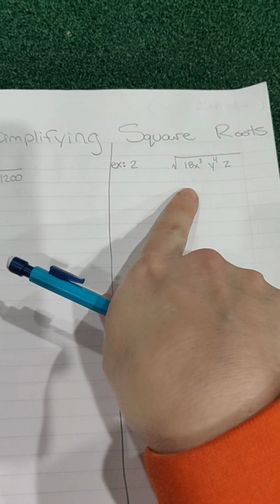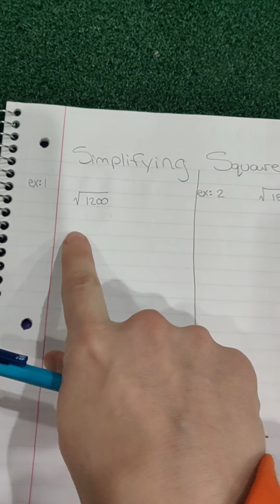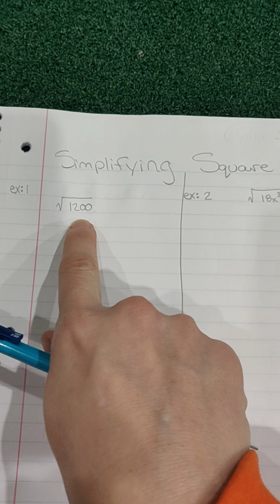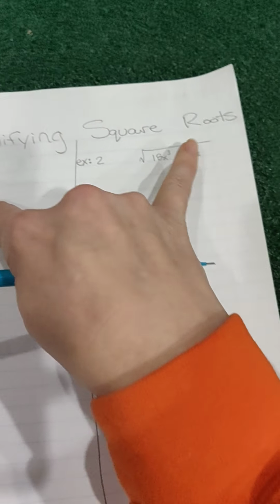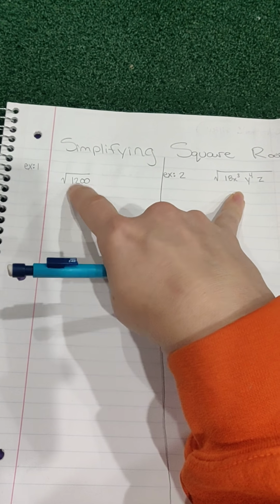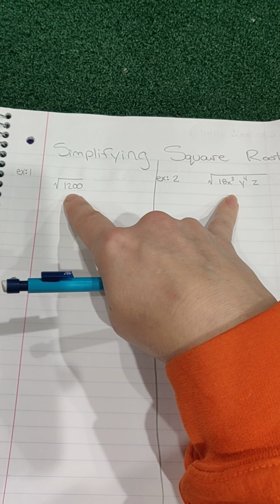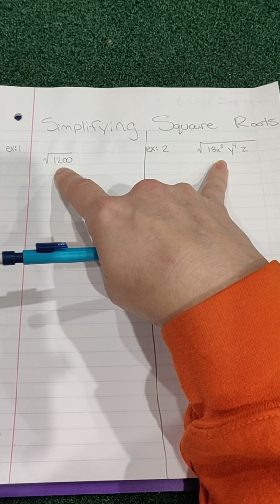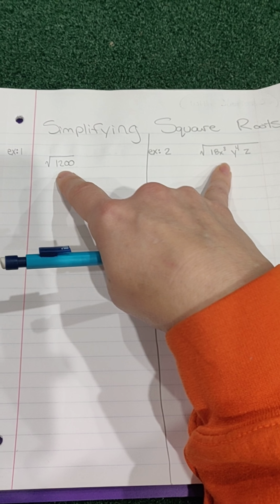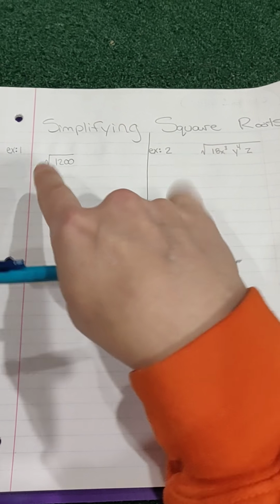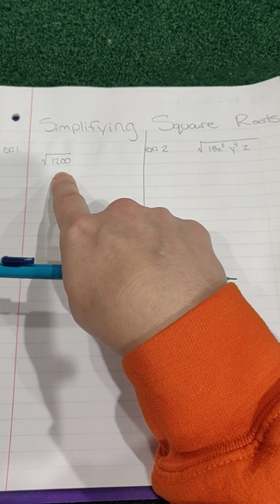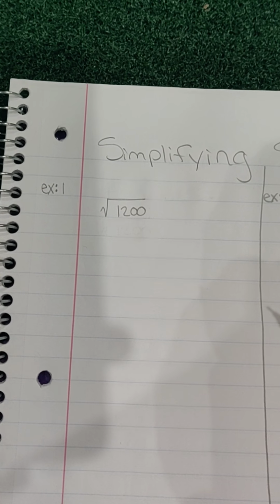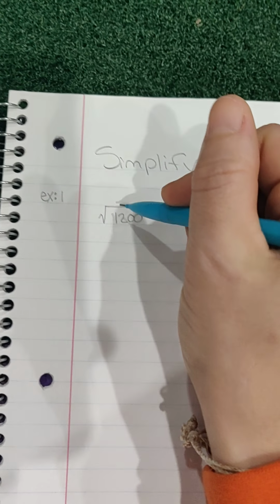So I wrote out two different examples. Miss Abel's going to be going through this one with us, and I'm going to be going through this one with us. The reason why I wrote both of them side by side is because this one just has numbers, and this one has numbers and letters. Two different things, right? So the example that I'm going to go through with you guys just has numbers. There's lots of different ways that I could simplify this radical.